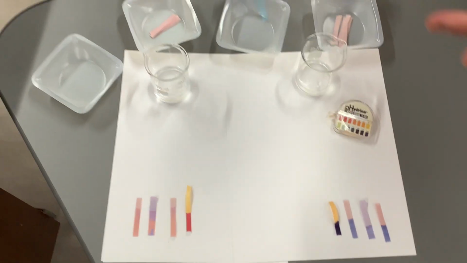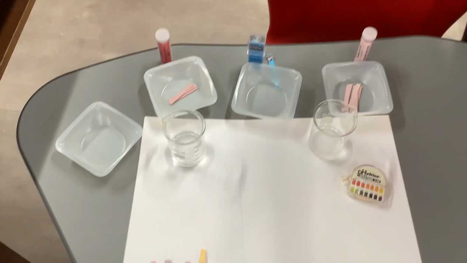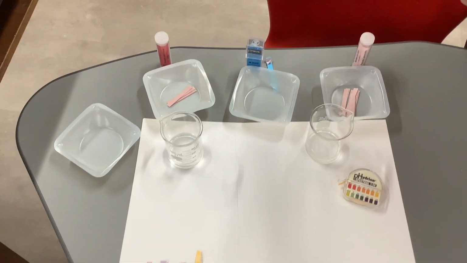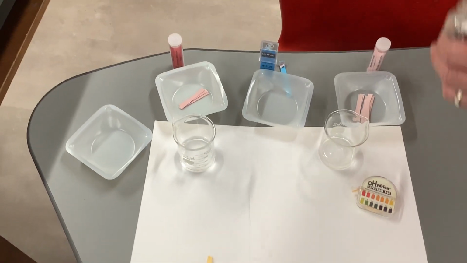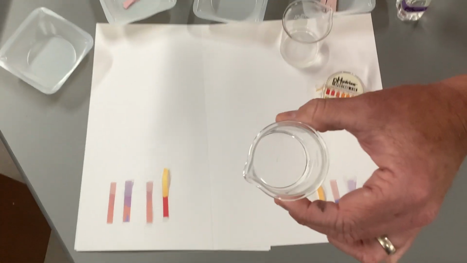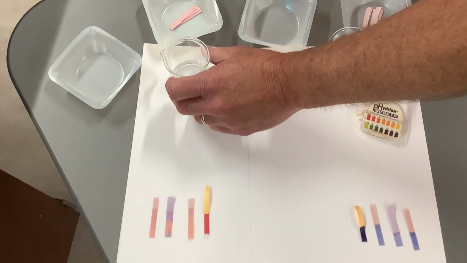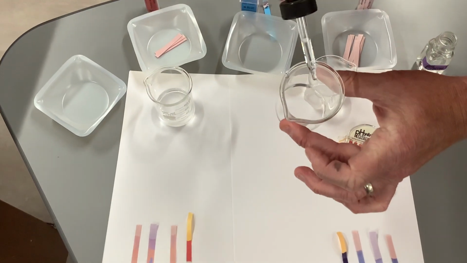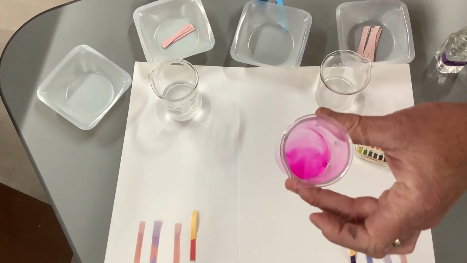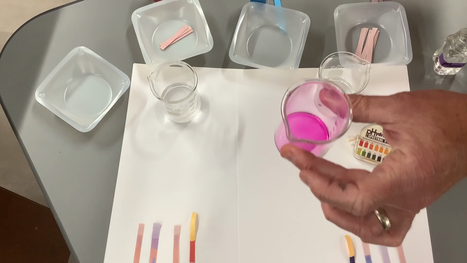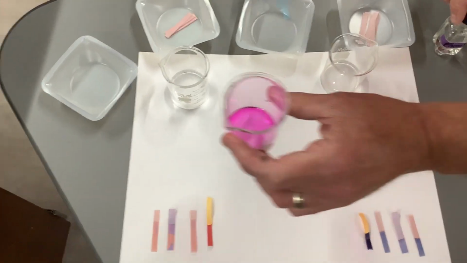All right, and then we use an indicator called phenolphthalein, and phenolphthalein will stay clear in an acid. So you can see it didn't change at all. And phenolphthalein will turn pink in a base. Boom. All right, so that is an indicator that we will use in titrations that we'll be doing next.